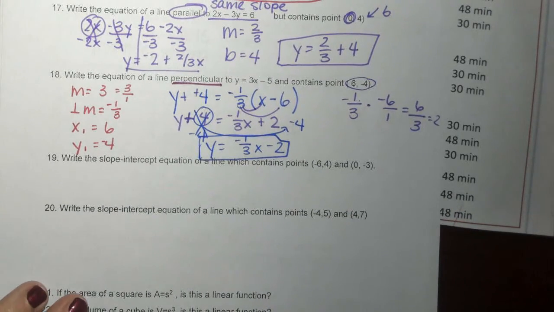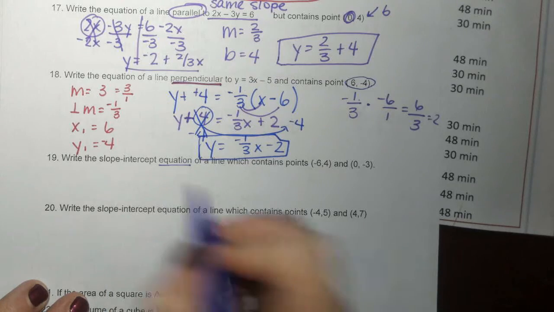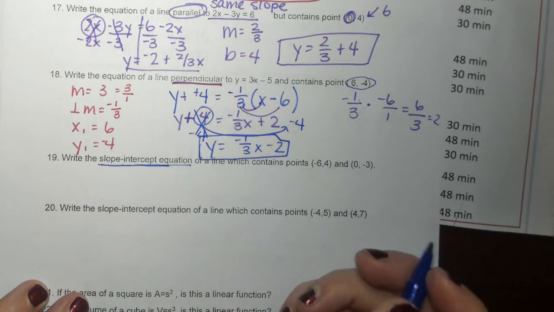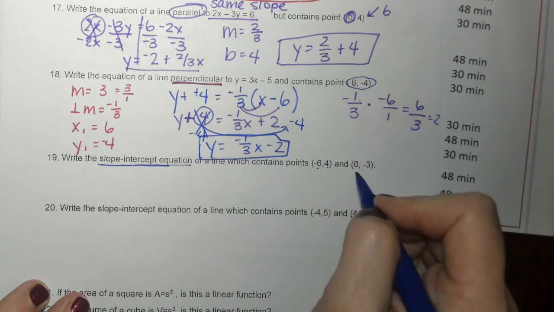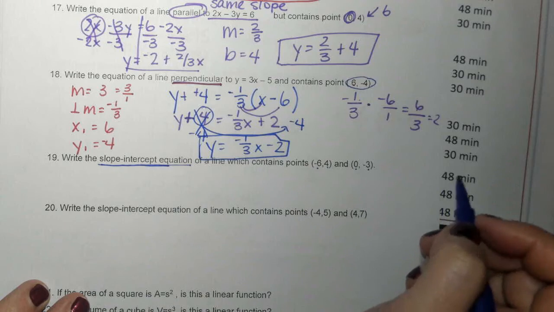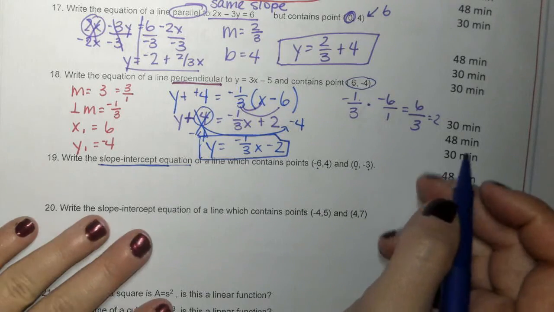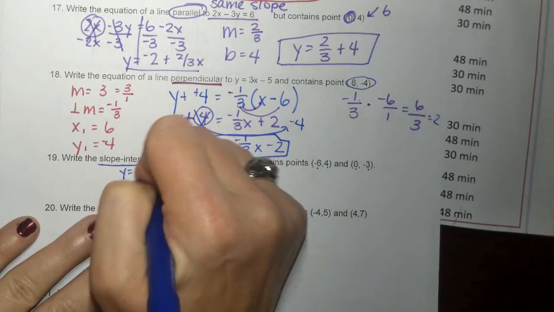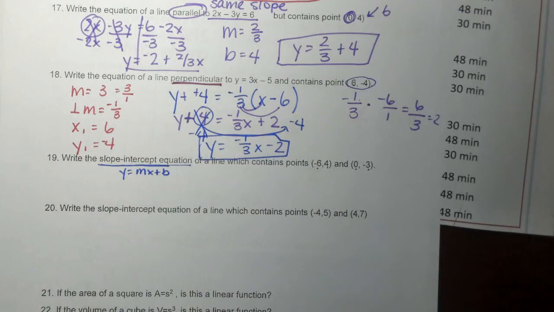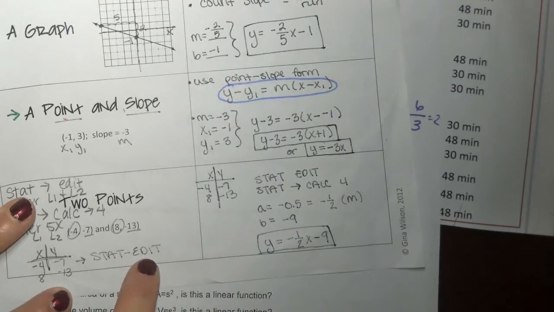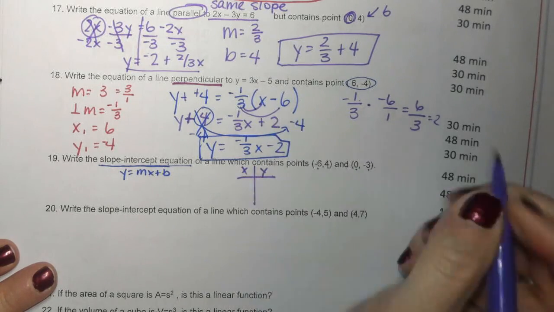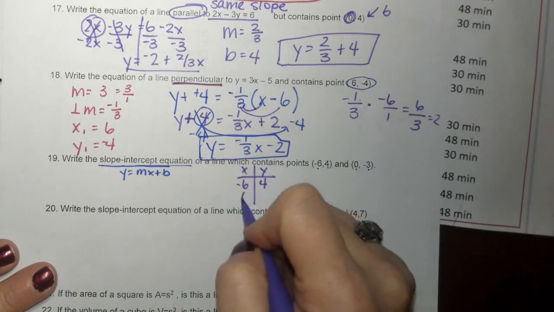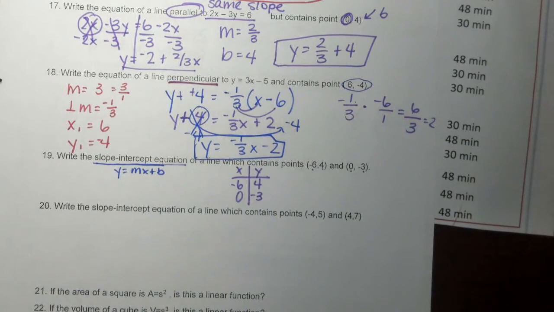Write the slope-intercept equation, they want you to put it in slope-intercept form, of a line which contains (-6, 4) and (0, -3). So, slope-intercept equation is y equals mx plus b. When you see 2 points, you need to tell yourself 2 points, stat edit. So you can make your table, and then stat edit that.